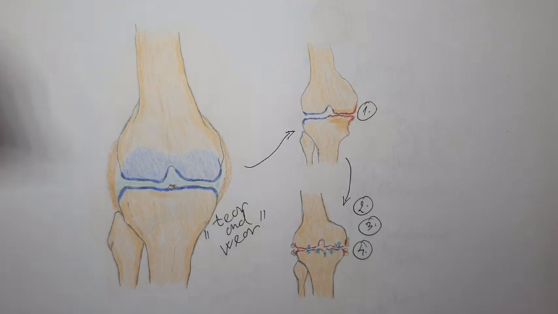So, to say a little bit about therapy: once we have seen that there is osteoarthritis developing, depending on where we catch it and what stage it is, there are different possibilities, but basically orthopedic surgeons always try, when it is possible, to treat it conservatively.